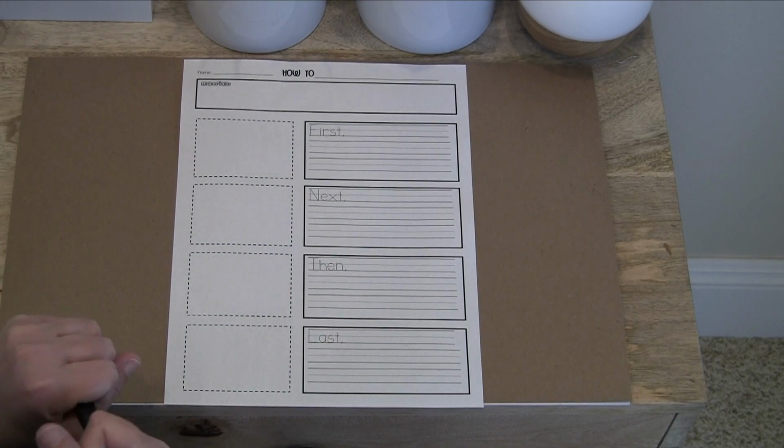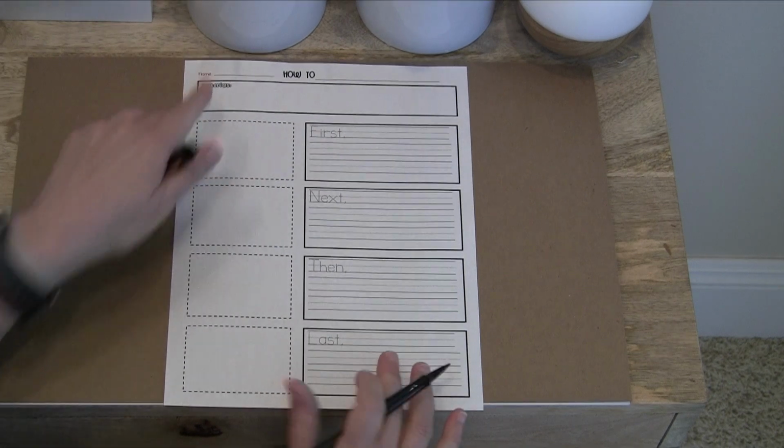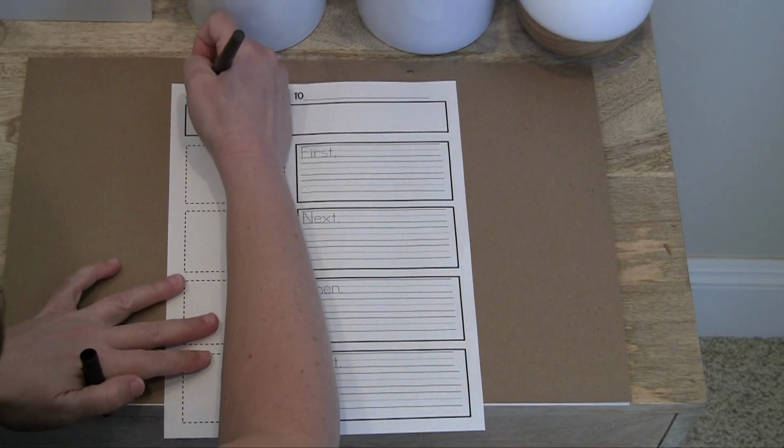The first thing I'm going to do is write my name at the top. Name at the top, please.